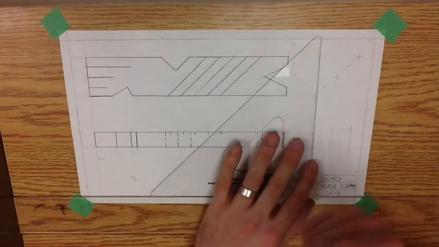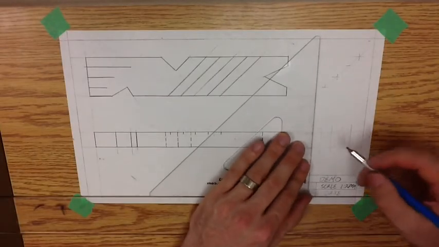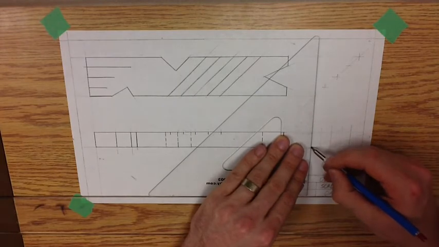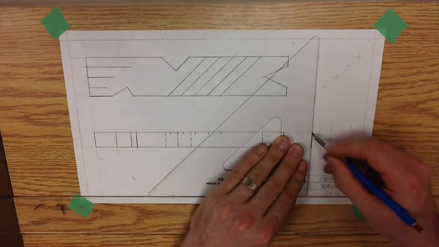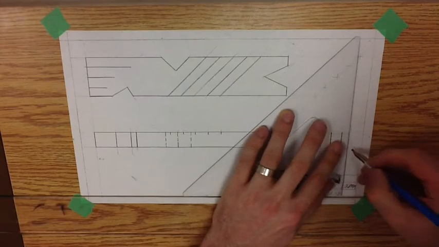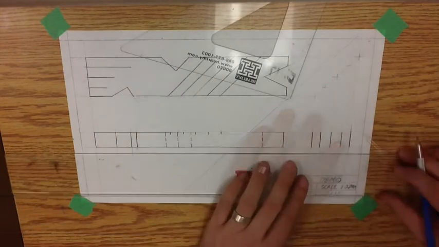Now we can move on to our side view, and as you can see, it's pretty simple. I can do my vertical lines again with my T-square and triangle, and then the horizontal lines with just the T-square.